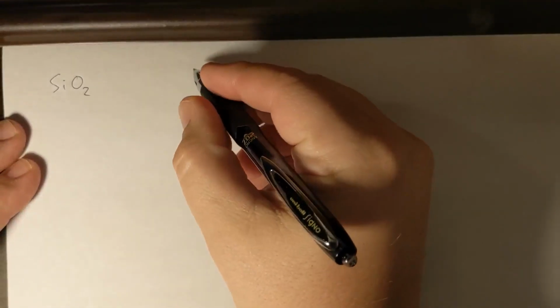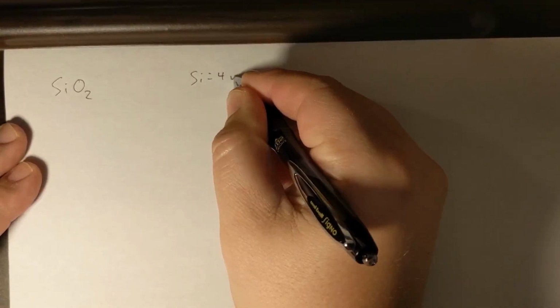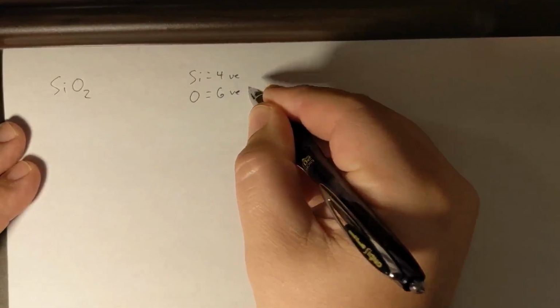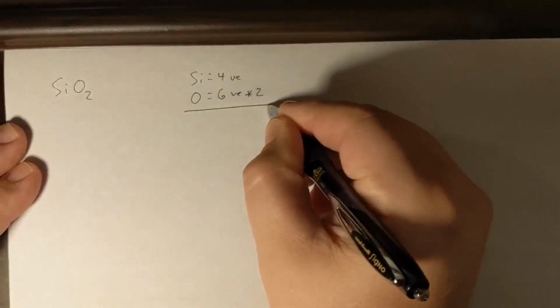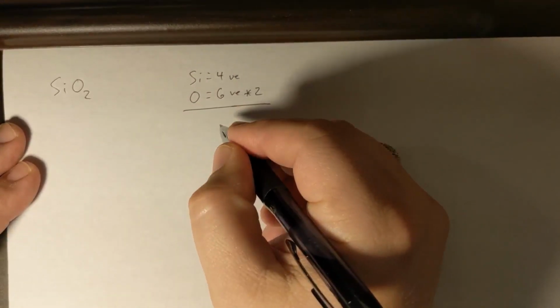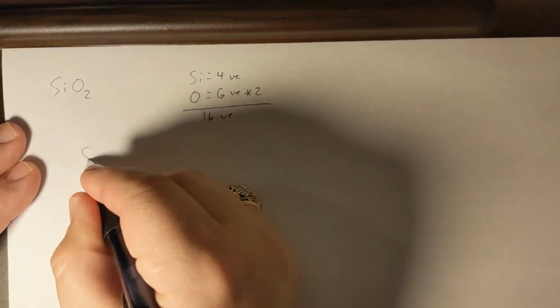In this problem, we want to determine if the SiO2 molecule is polar or nonpolar. And to do that, we'll need the Lewis structure. So we'll start out with SiO2, and a real quick reminder that for silicon, we'll have 4 valence electrons, and for oxygen, we'll have 6 valence electrons, and remember we have 2 of those, so 6 times 2 is 12, 12 plus 4 is 16 valence electrons.